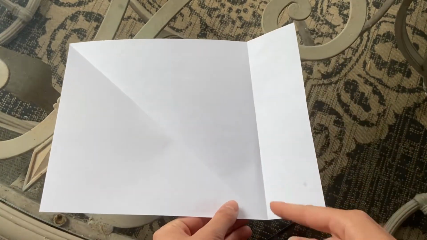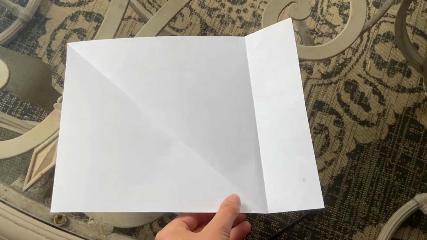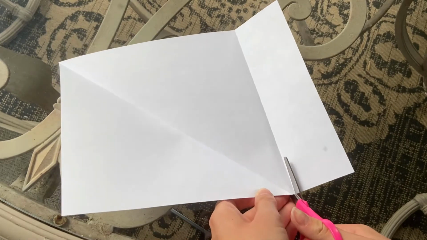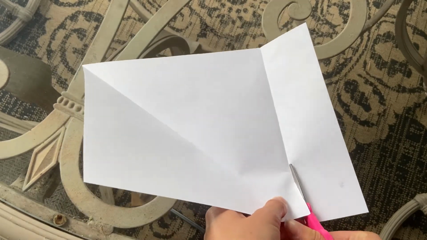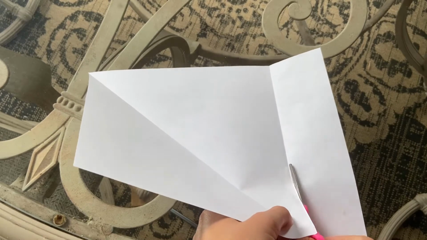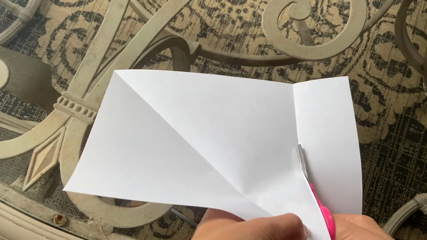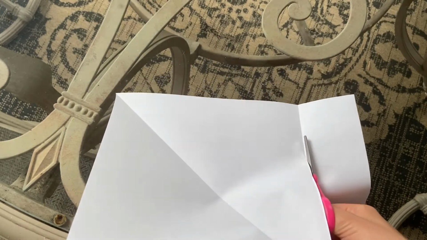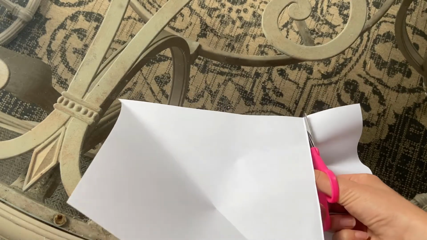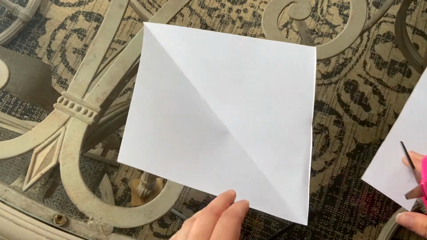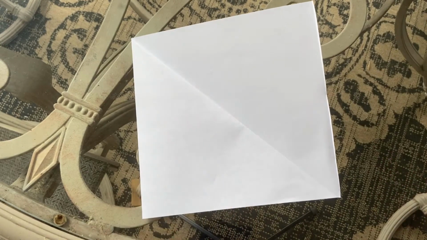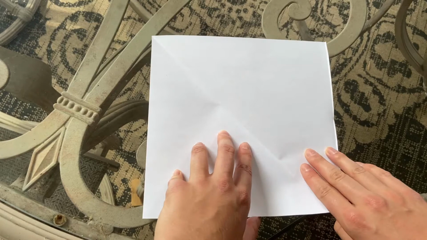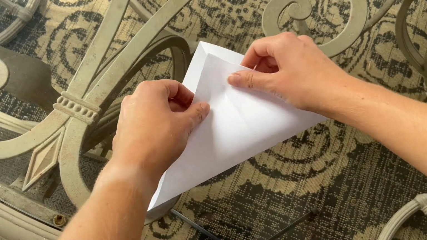And this time, I'm just going to cut along the crease. So now I'm going to fold it diagonally and make a triangle.